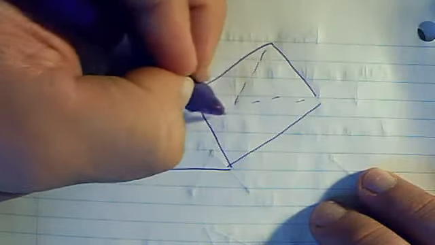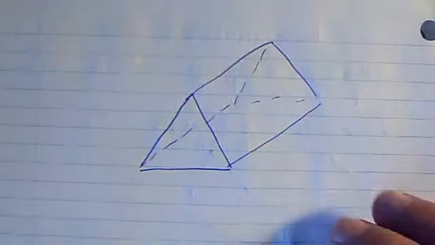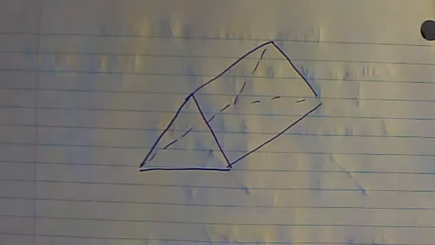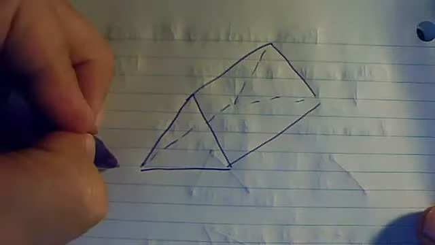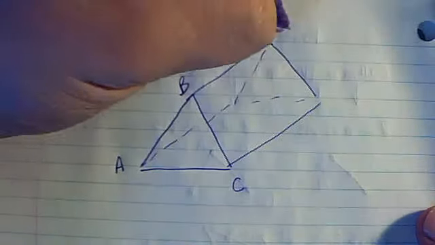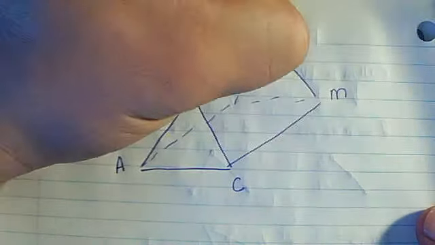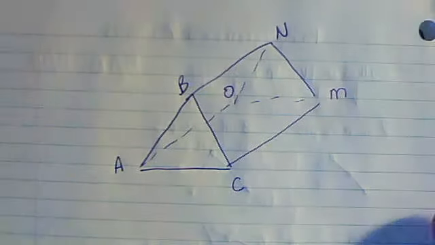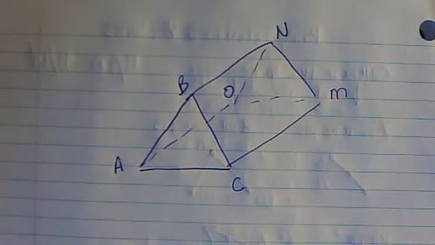My line's coming off of my triangle, and then my dashed lines that are not seen. I'm going to go ahead and label each point or vertex of my triangular prism here with a letter. Now let's talk about the different pieces of this triangular prism.